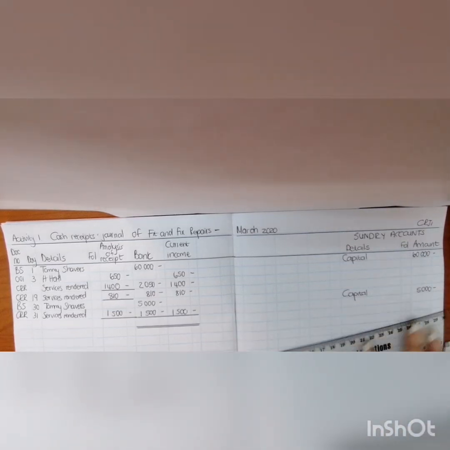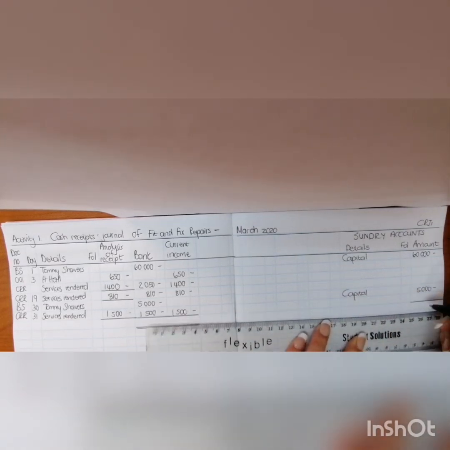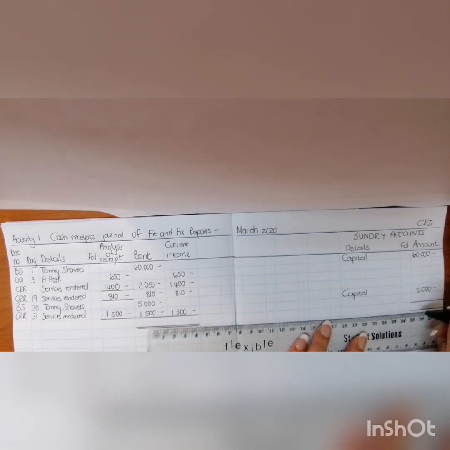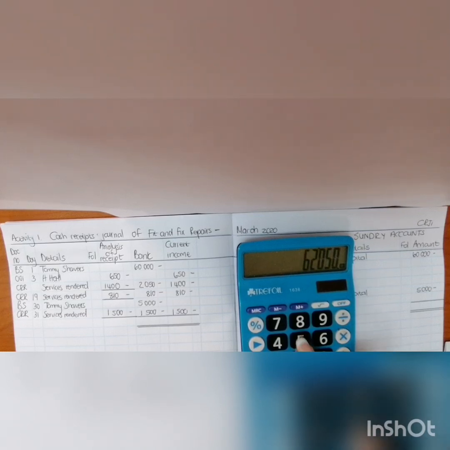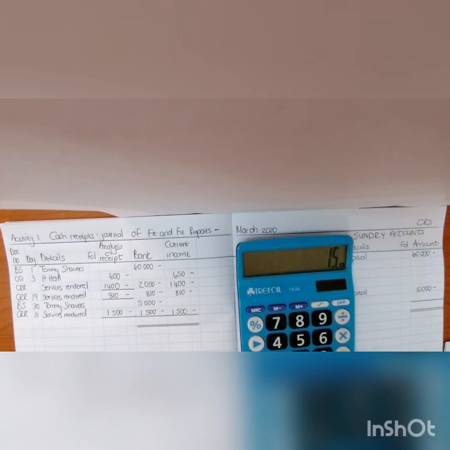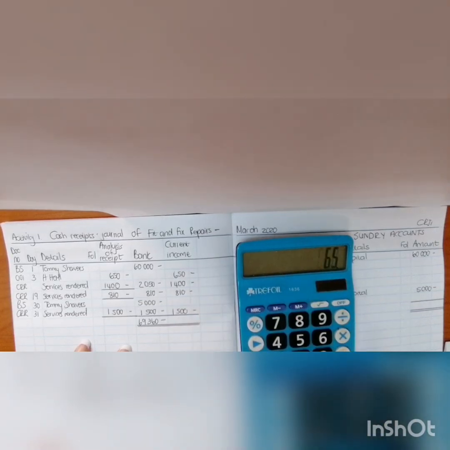Now you'll see there's some open columns here as well. You can draw the line across, or you can just go to the end and draw in the total lines then for your sundry accounts section right at the end. Okay, so what do we have to do now? Now we need to total our columns. So you can double check me. 60 plus 2,050, 8,110 plus 5,000 plus 1,500. I get 69,360.